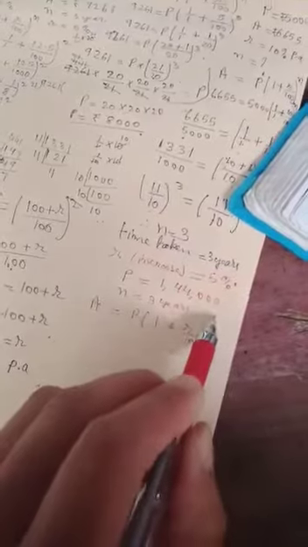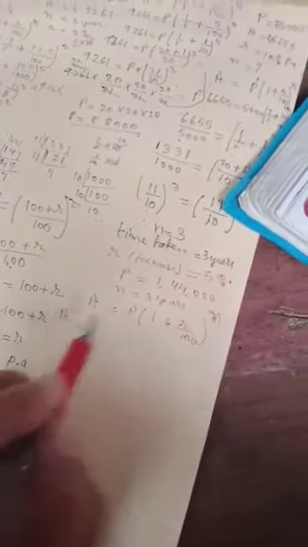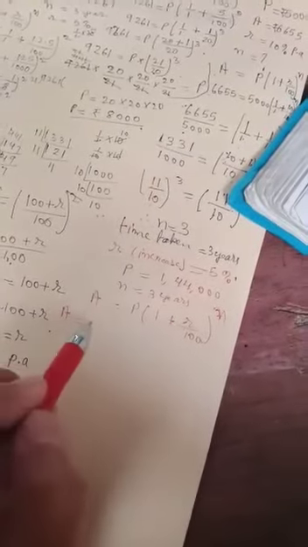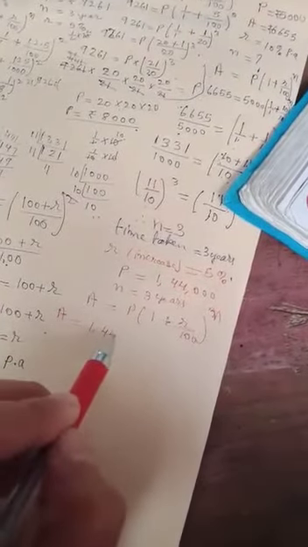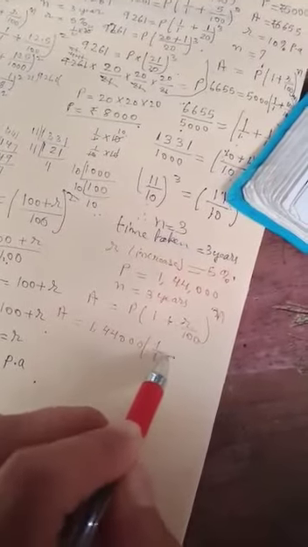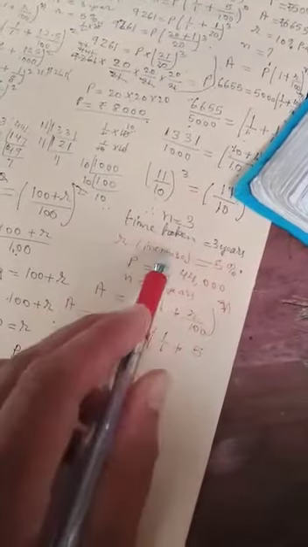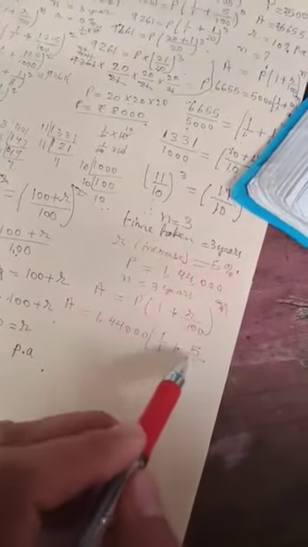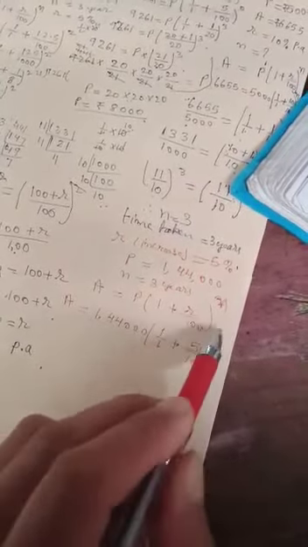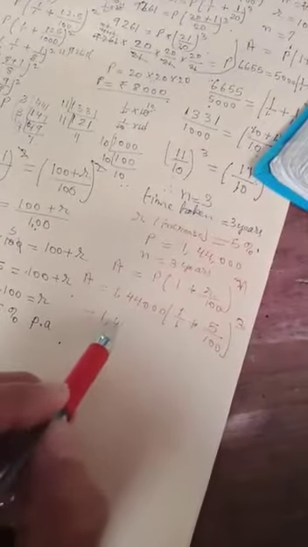So the amount we still have to find. P is the present population, 1,44,000. Then 1, let it remain there. R, the rate, we have 5. We will put plus because it is increasing. Then by 100, whole power n. Here n is the time, 3 years.